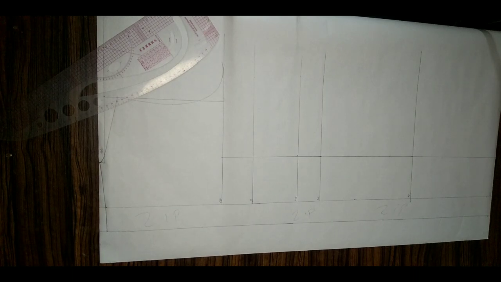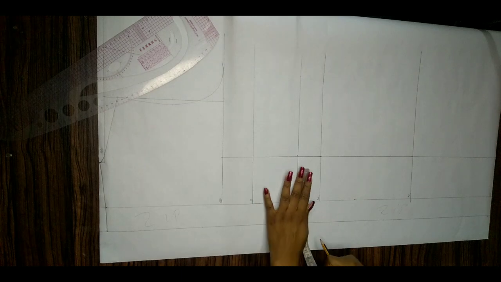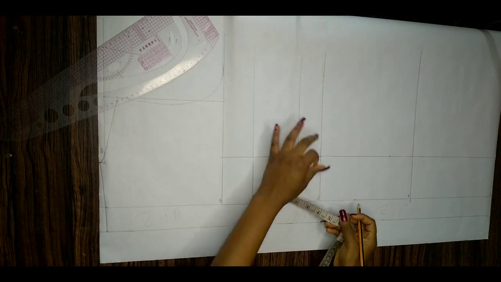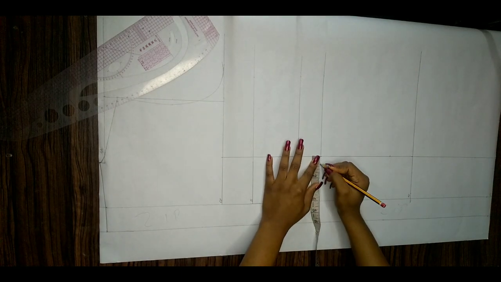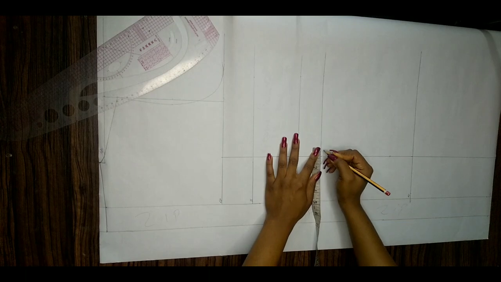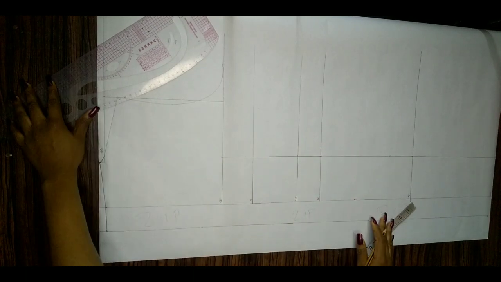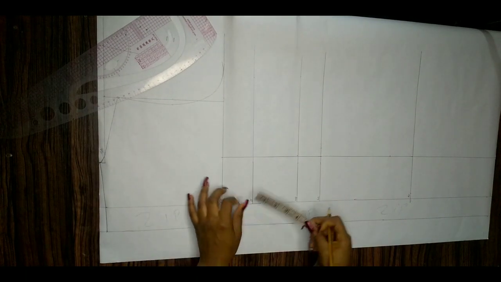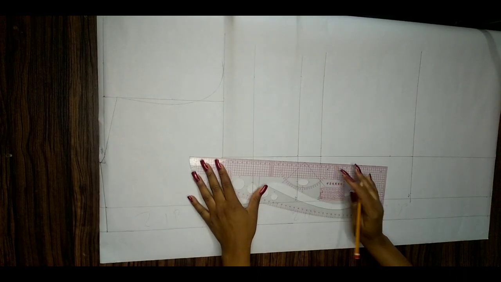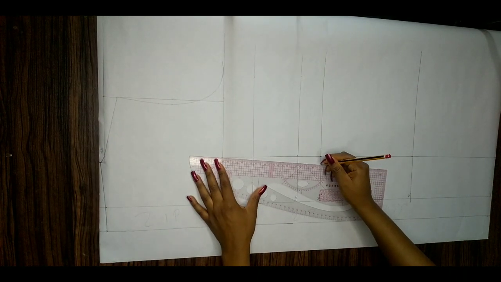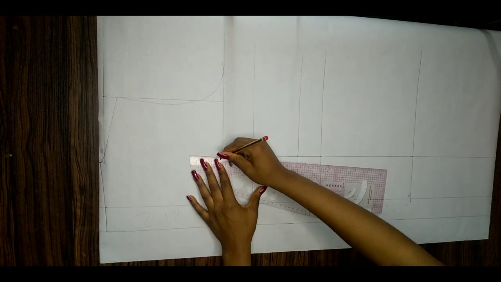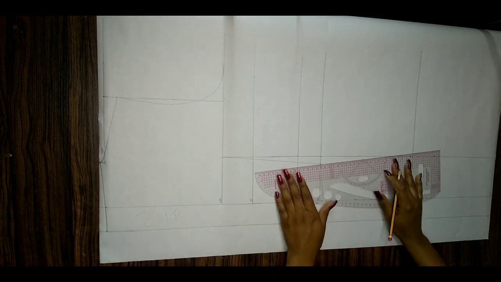So now what I want to do next is that at my half length line, I'm going in by 0.75 at both sides. Now after going in by 0.75 at both sides at my half length line, please, if you're making yours, go up by 5 inches and go down by 5 inches. So your dart should be within the range of 5 inches.